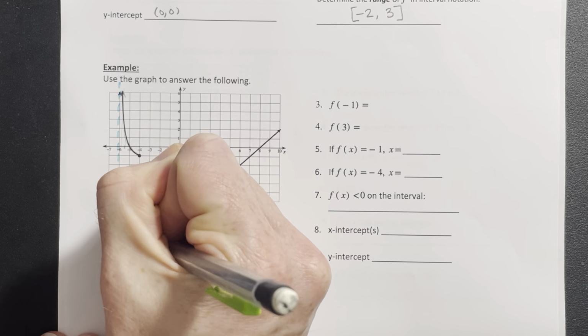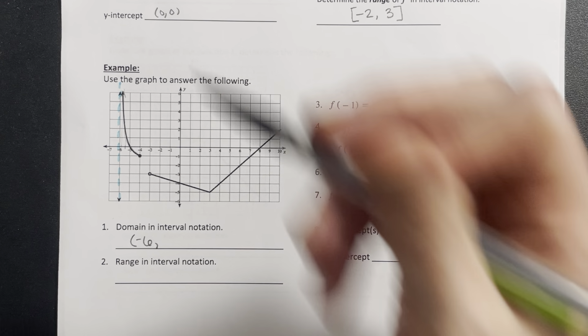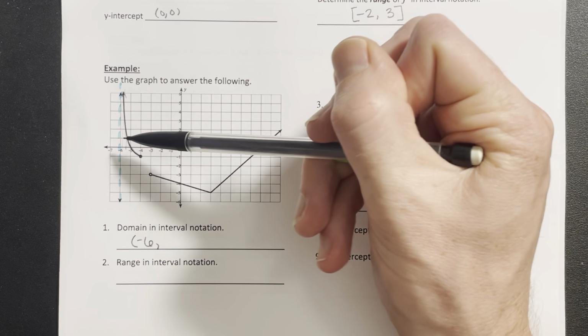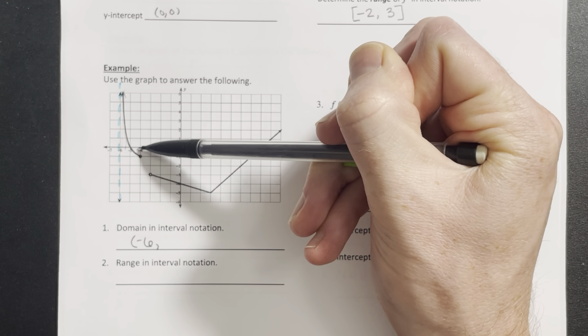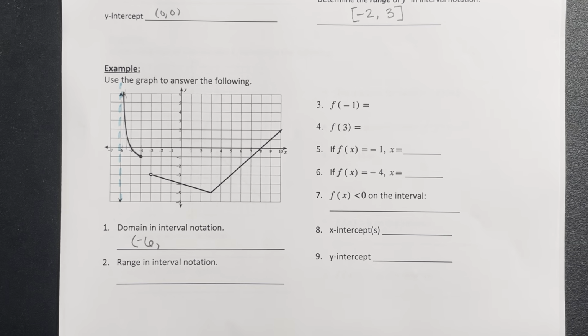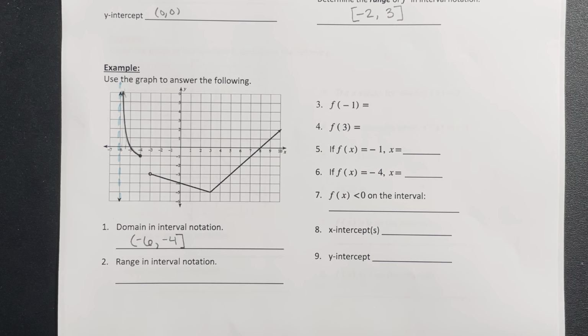So in that case, I'm going to put a parenthesis, -6. And then describe even more x values that exist in the function. Well, every x beyond -6 until I get to -4 has an output. So we would say from -6 to -4 with a bracket.